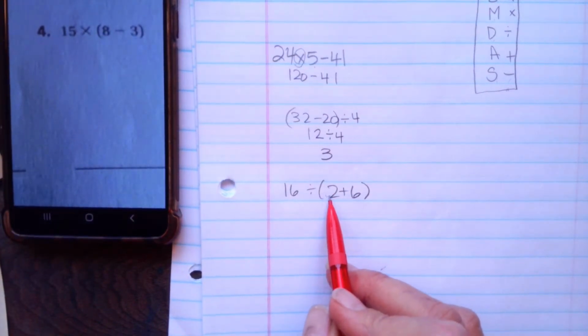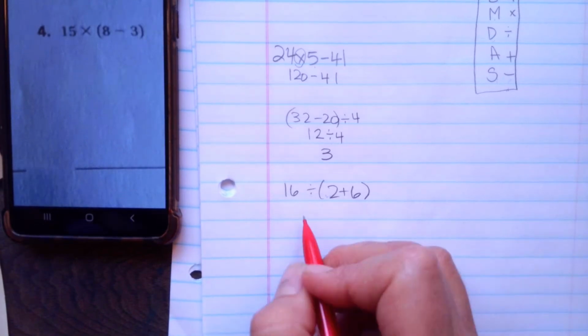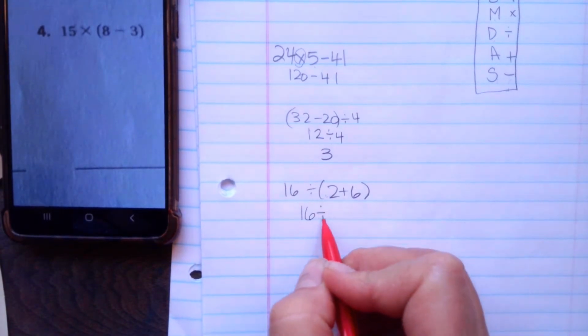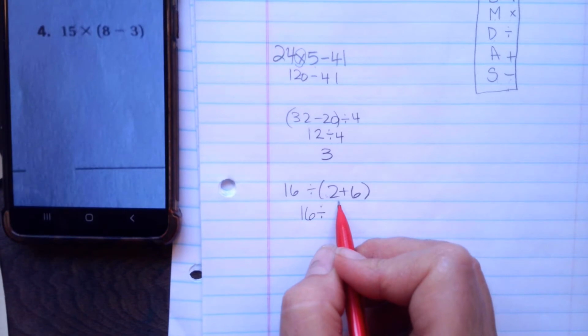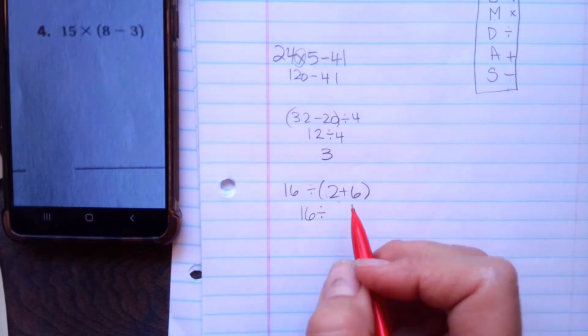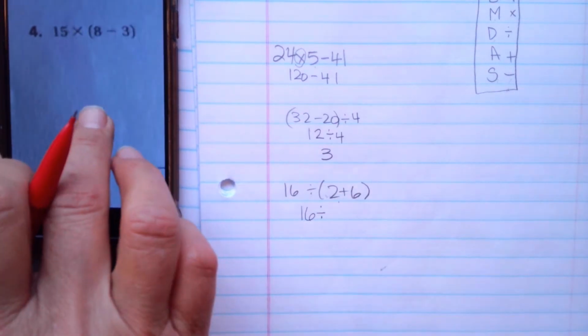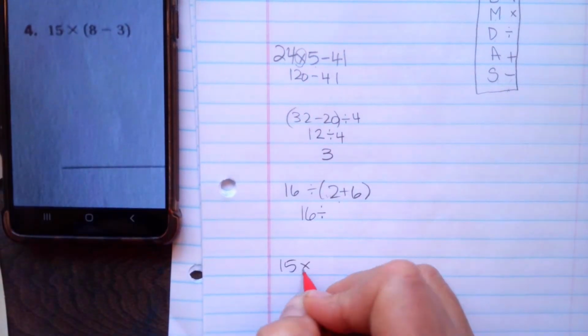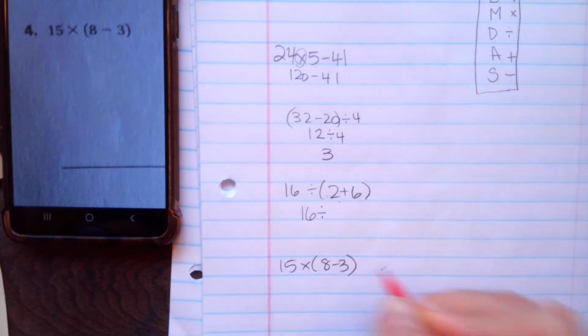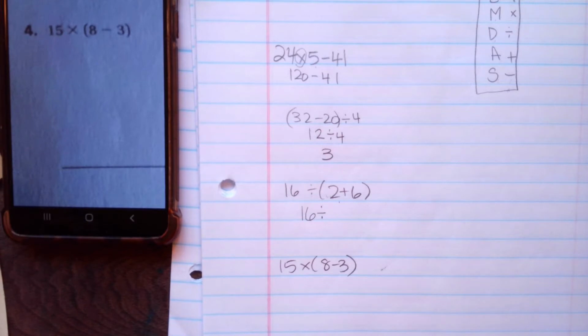Now for our next one, we have a division and we have an addition, but because this is in parentheses, the parentheses always wins. So we just rewrite the problem and we solve inside the parentheses. What is 2 plus 6? What is 2 plus 6, Mr. Jacob? Yes. For number 1, I think the answer is 79.